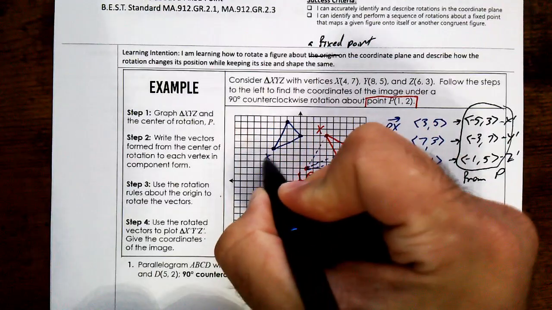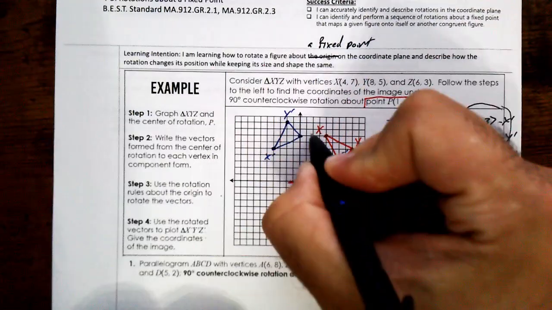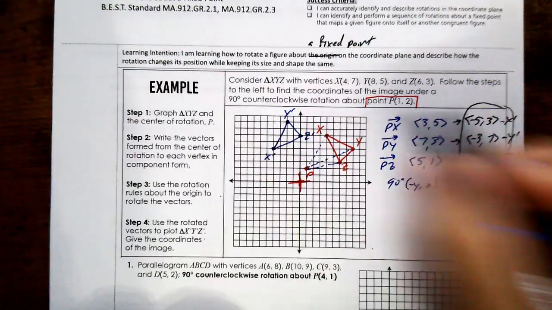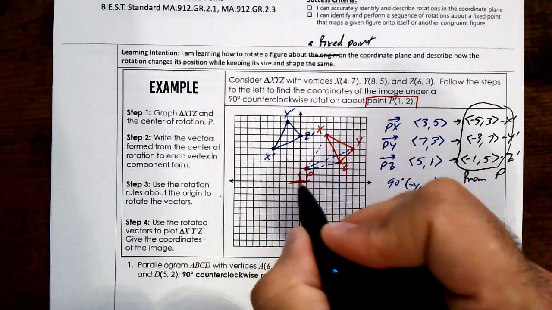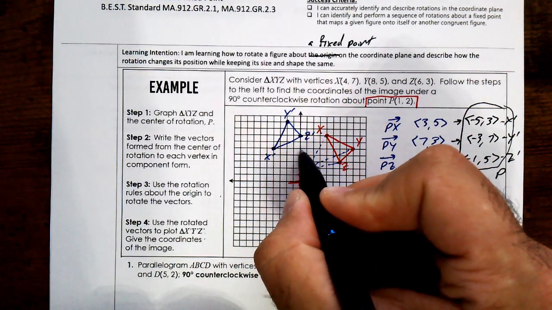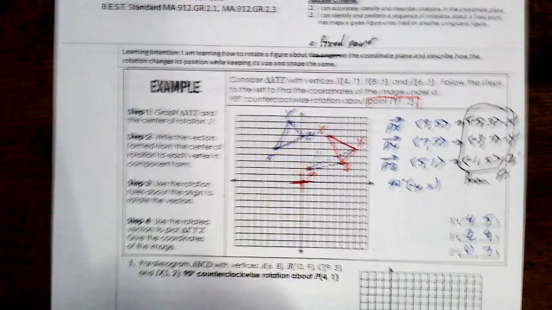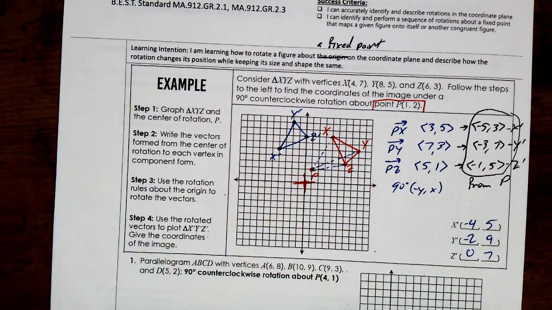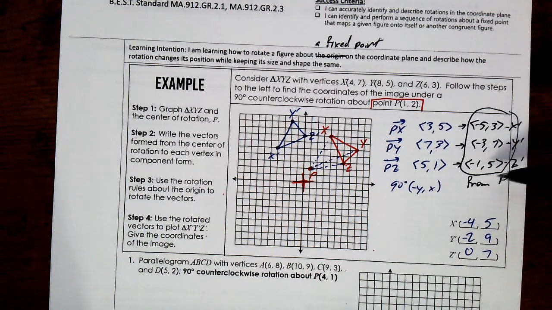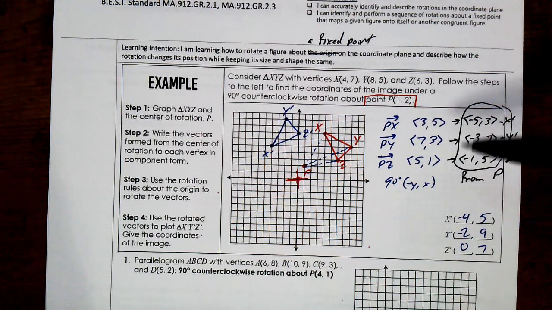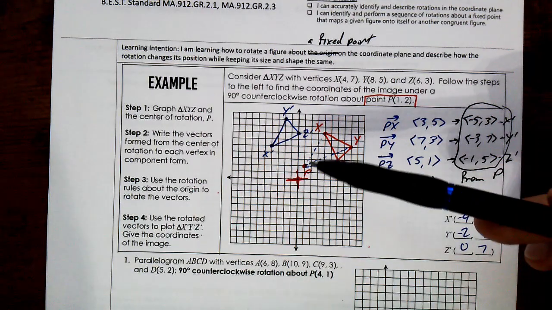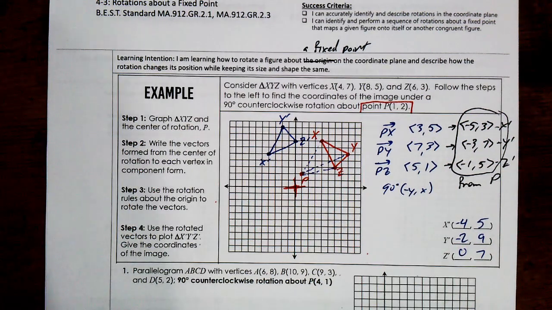So we have x prime, y prime, z prime, and z was at 0, 1, 2, 3, 4, 5, 6, 7. So there is that extra step here of having to find that vector from our point of rotation to those original points. That's something that you're going to have to do anytime they say rotate about a certain point.